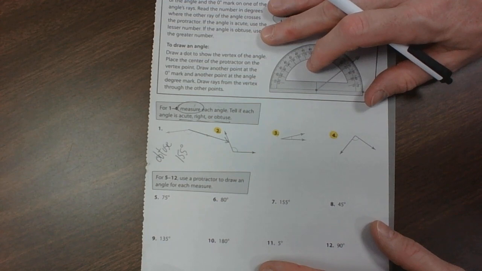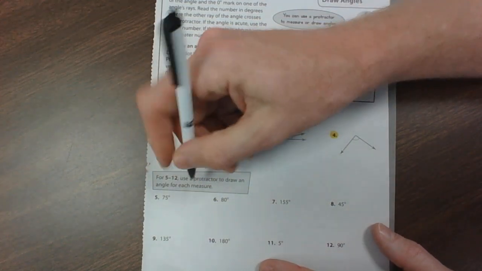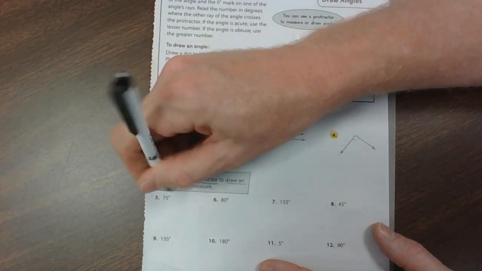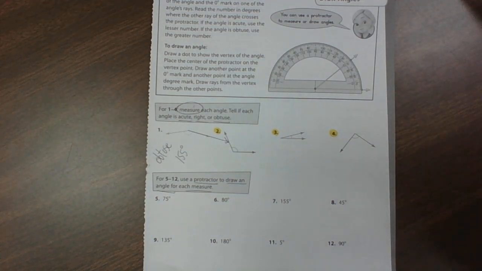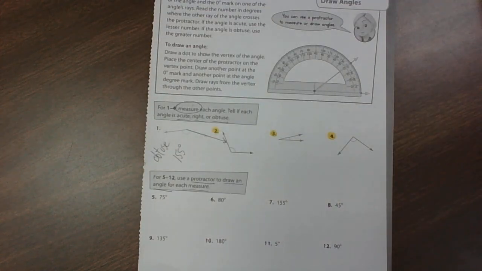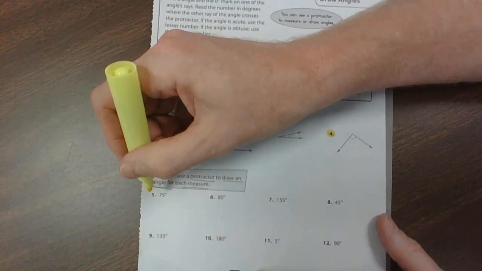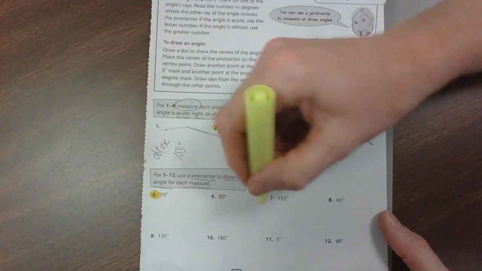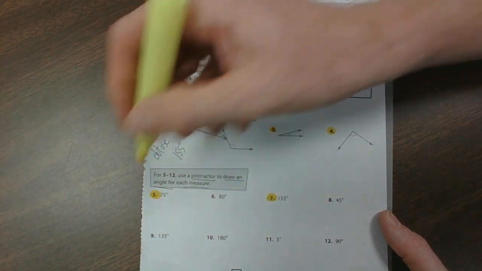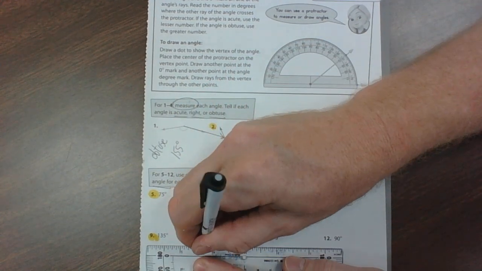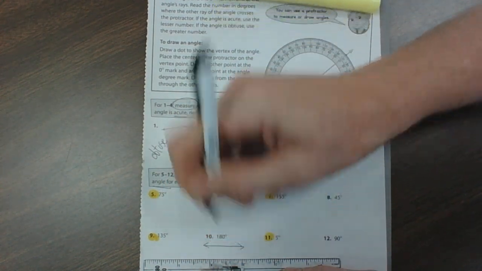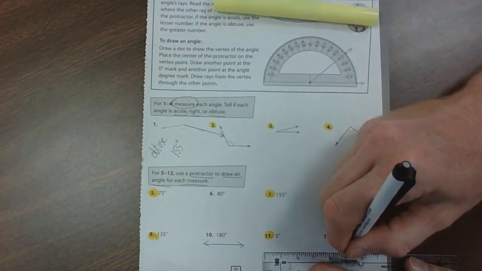Now, here's what I'd like you to do, okay? For this, I want you to draw an angle for each measurement. You can tell me what they are, obtuse or acute, but I also want you to draw them. So get a lined piece of paper, a piece of construction paper. I'm going to ask you to draw me 5, 7, 9, and 11. We're going to do number 10 right now. 180 degrees. Boom. Done. 90 degrees.